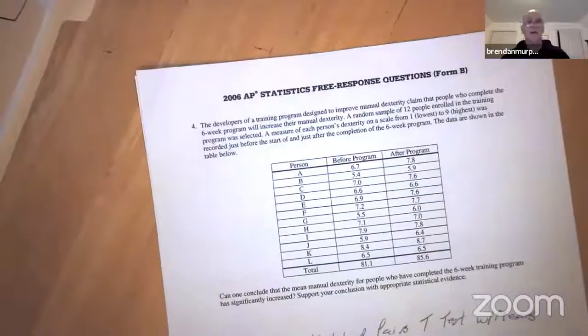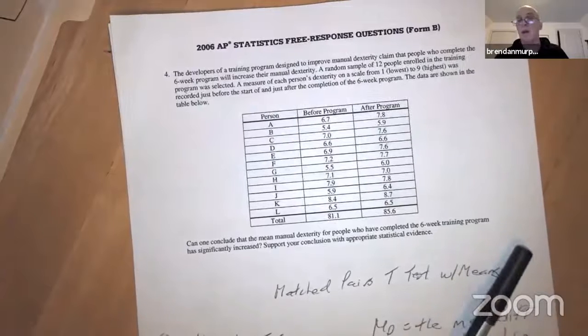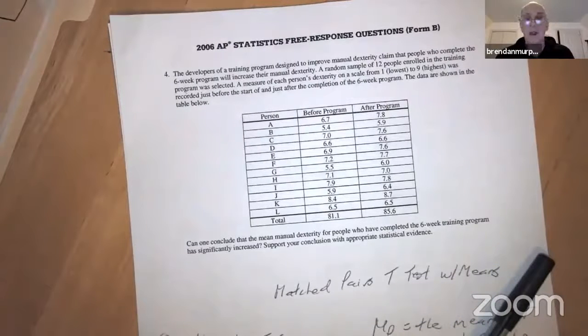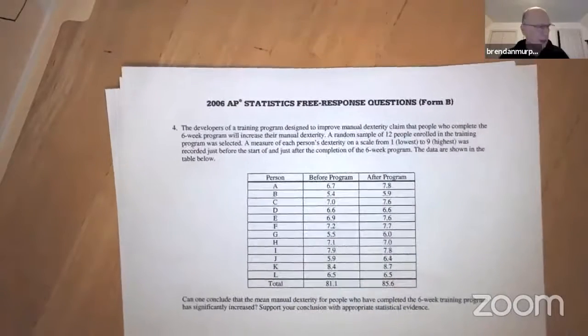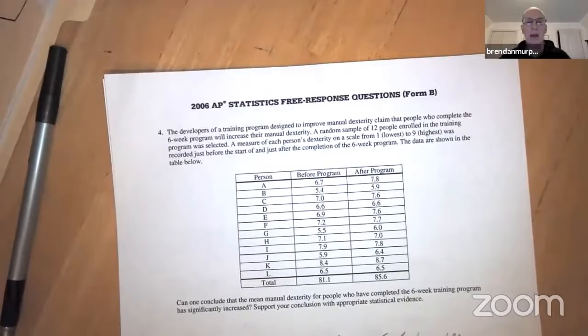And so I found a free response from 2006, and hopefully these free response and multiple choice questions that I'm doing and giving you for homework are helpful. Again, this year's modified AP Stats exam is all free response questions. So we really want you to get in the habit of reading them and analyzing them and coming up with some really good, solid free response answers. You haven't seen this one before, so let me give you a minute to read it.